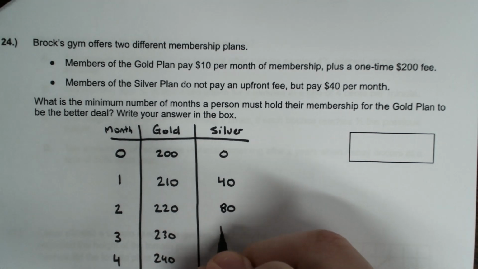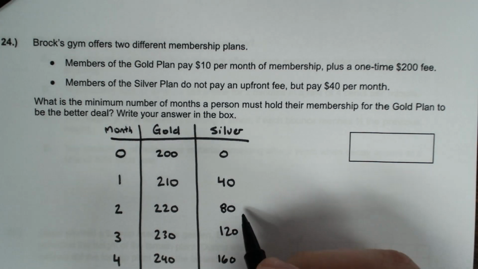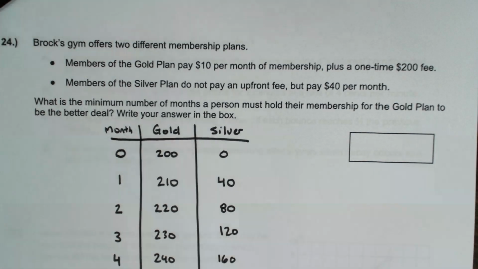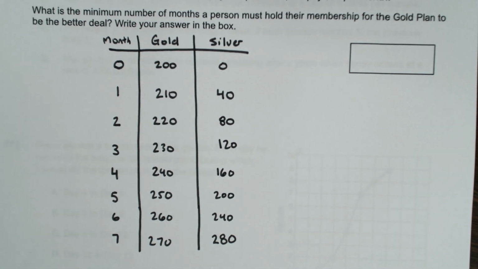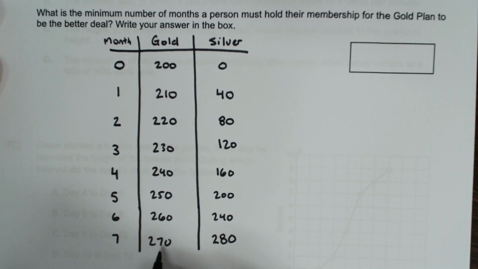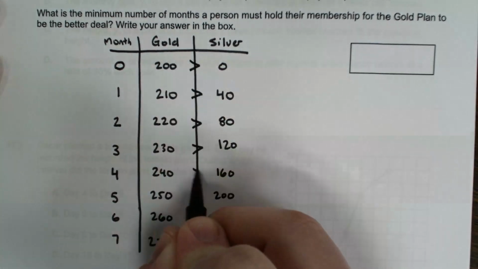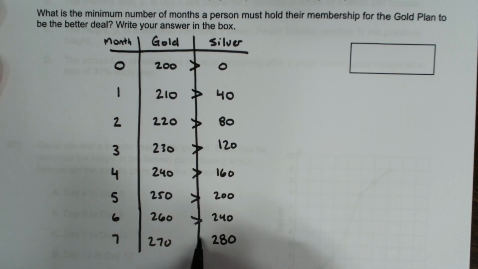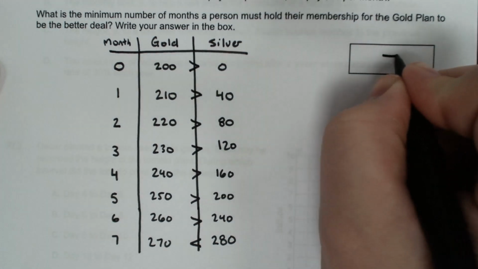Here, I get $120, $160, $200, $240, and $280. So, up until the 7th month, it looked like the Gold plan was more expensive. 200 was more than 0. The 7th month is when that plan switches, and now the Gold plan ends up being cheaper. The answer is 7 months.